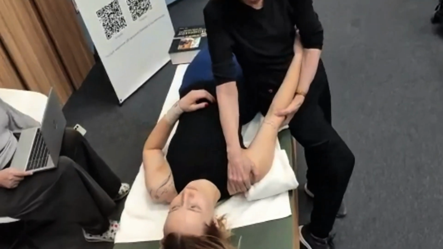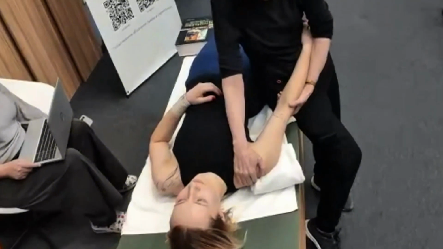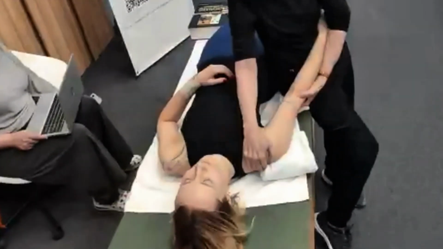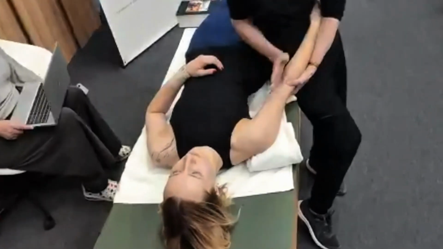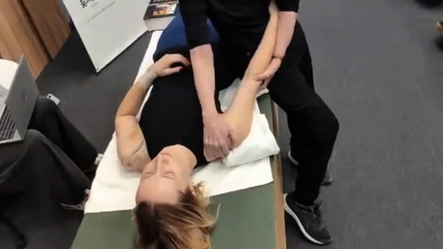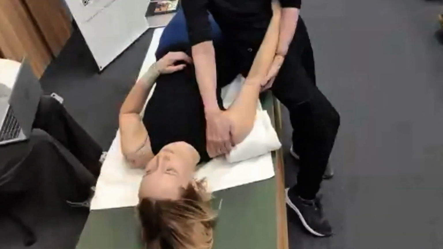I'm gonna press through the elbow, and I'm gonna just give a little bit of approximation. So I'm pushing in this direction. Any pain? No.